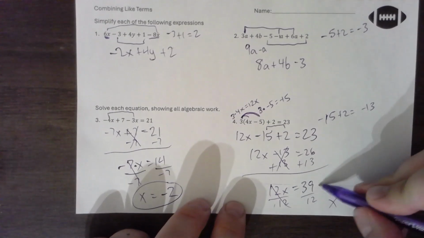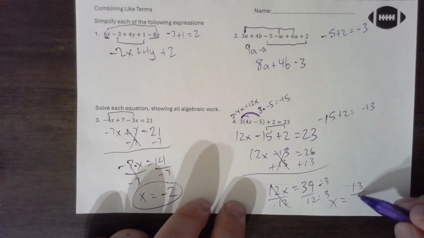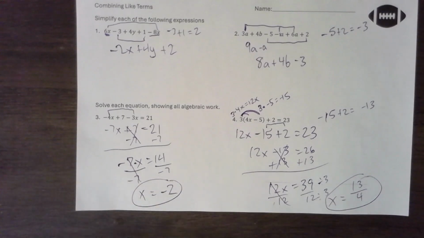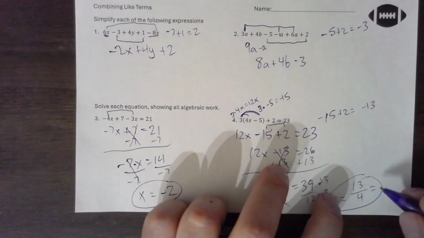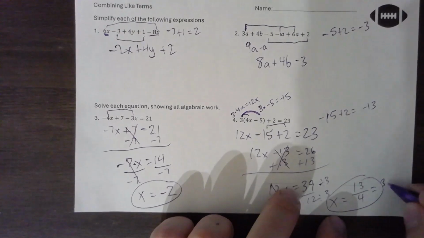If I divide a 3 out of both for simplifying, we're going to get 13 over 4. And that's as simplified as it gets. If you wrote this as a decimal, I think it's 3.25. Yep, that equals 3.25 as a decimal.